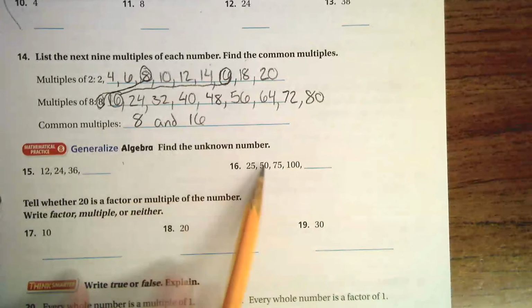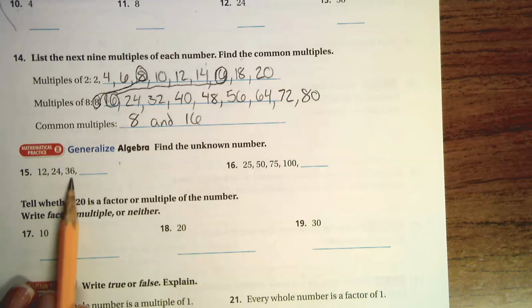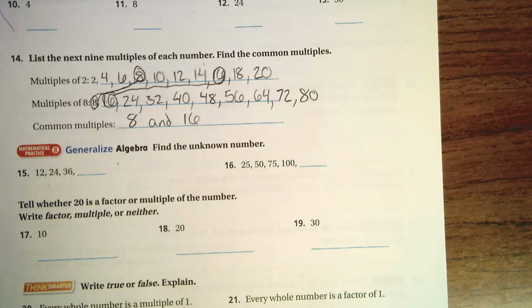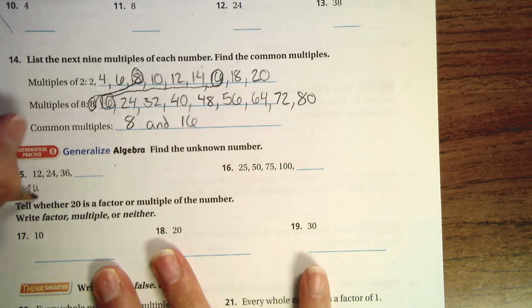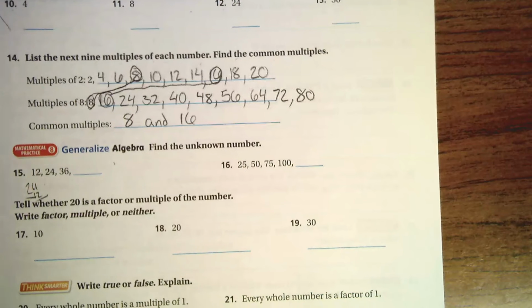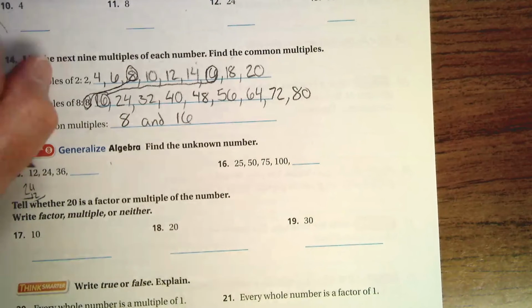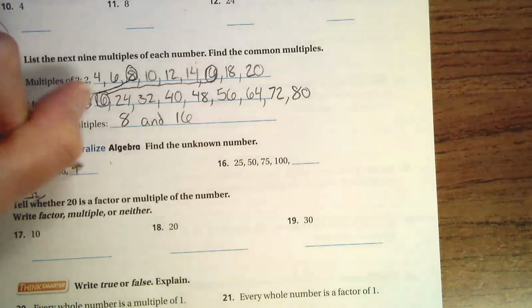Algebra, find the unknown number. Well, 15, 24, 36. Can you figure out what it's counting by? If you're not sure, take 24 and subtract 12 and see what you get. Yep, it's 12. So 12, 24, 36. What comes next? 48.